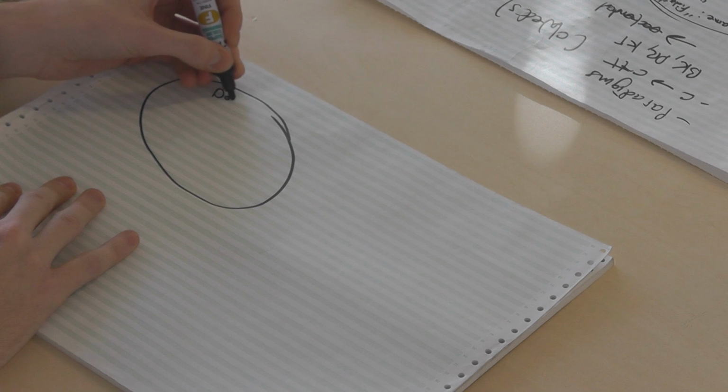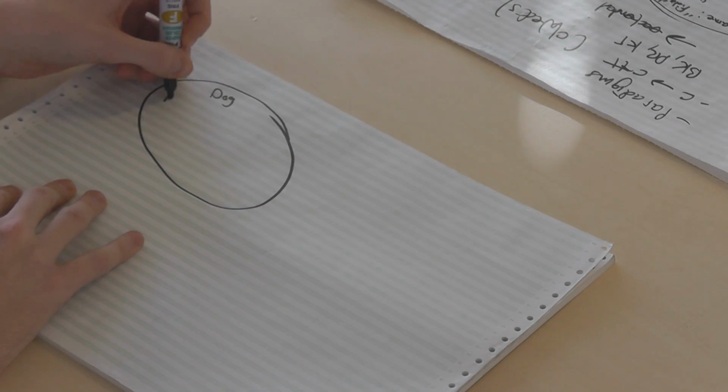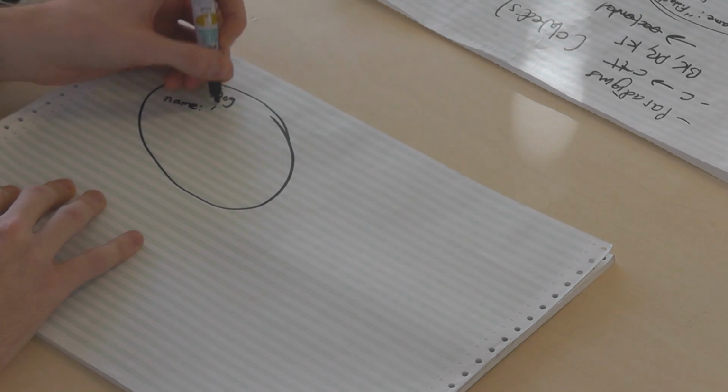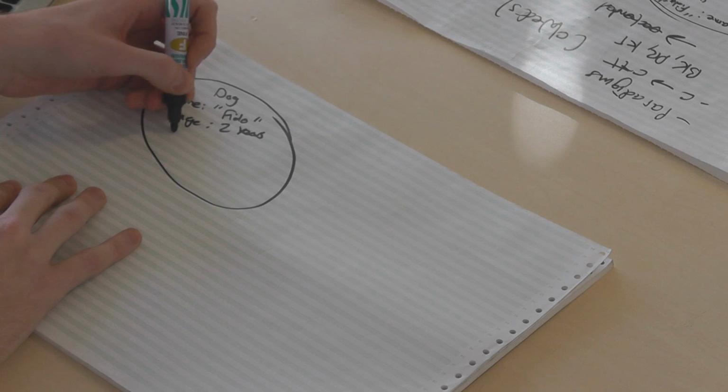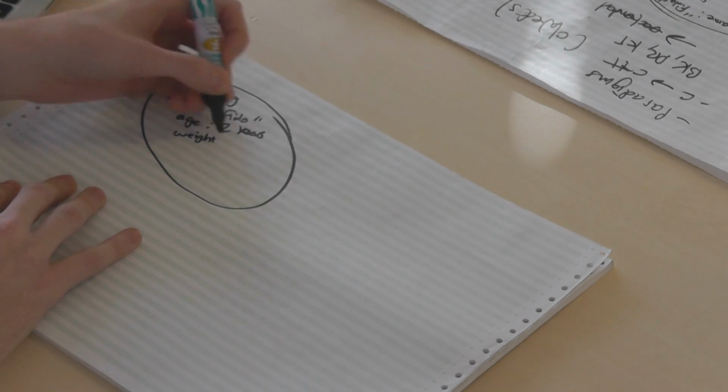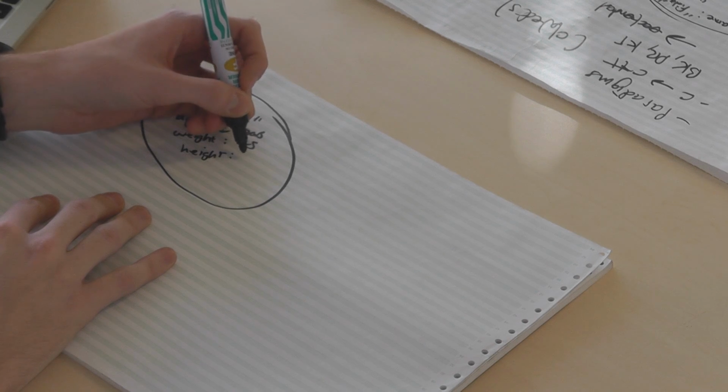So this is where object-oriented programming comes in, that you can essentially look at the real world and go, so I've got this entity which we call a dog, so it's probably going to have a name, say, I don't know, Fido. It's going to have an age, might be 2 years old. It's probably going to have a weight. It's quite a big dog, so it's going to be 45, St. Bernard or something. Might have a height too.